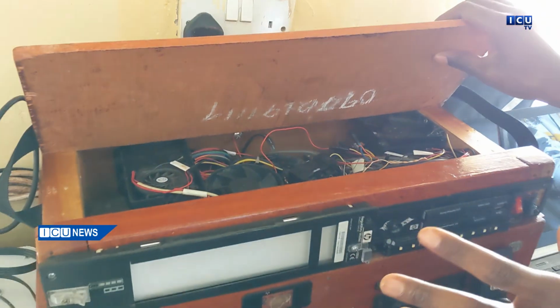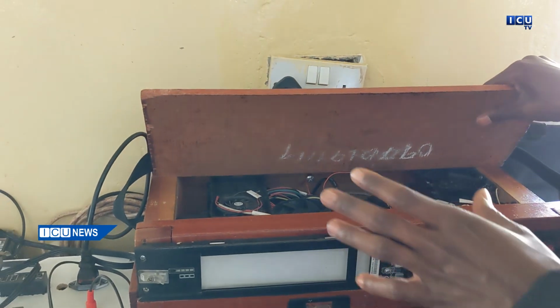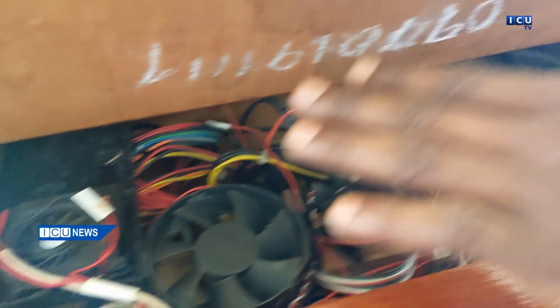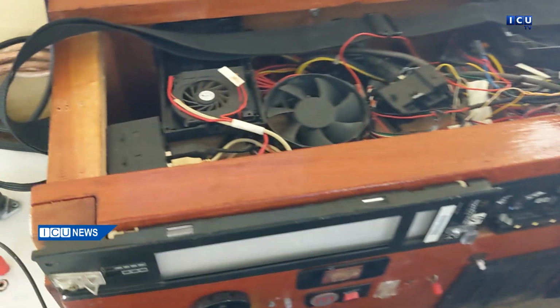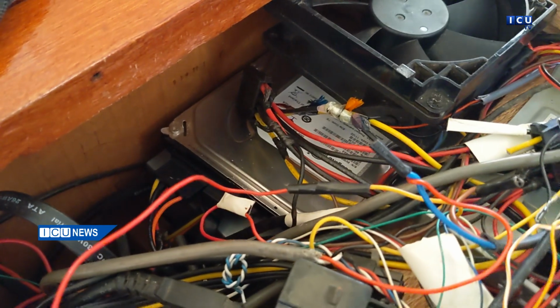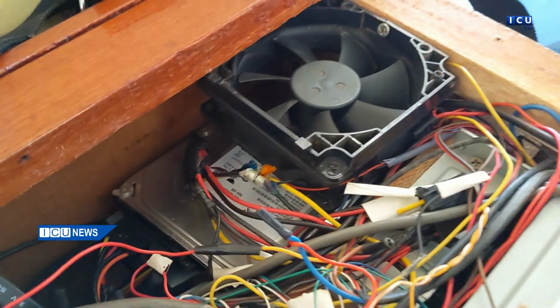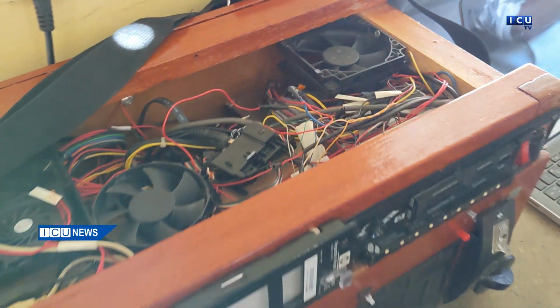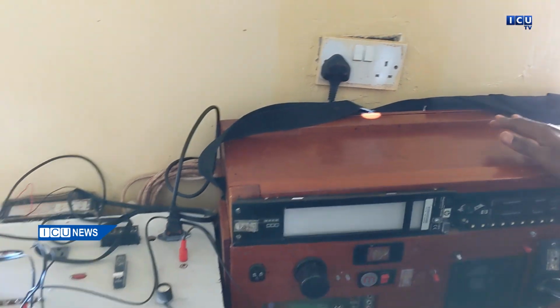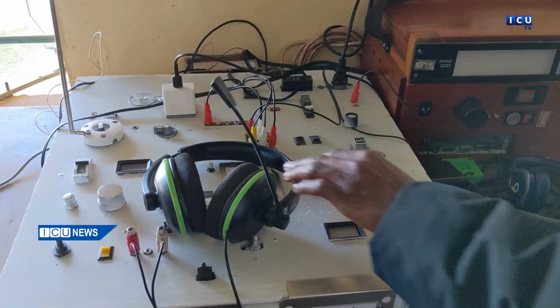This part has five electric fans. Then inside, I've embedded a computer. If you can see, there is a hard drive there for storage, and these fans regulate the temperature inside our main transmitter. Then part two, we have the mixer.